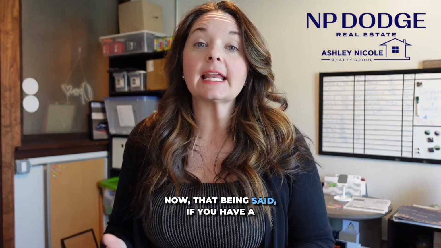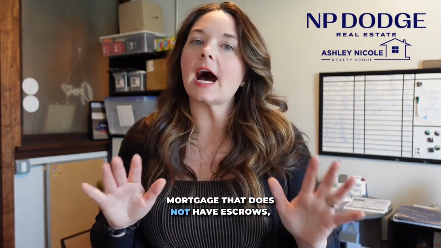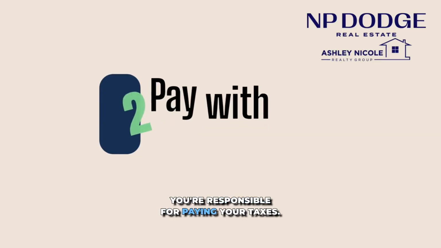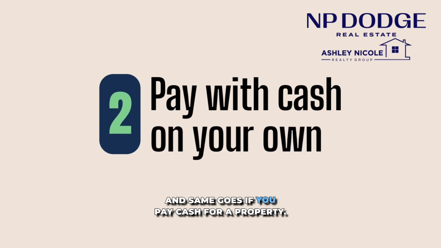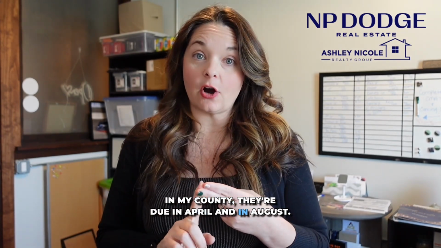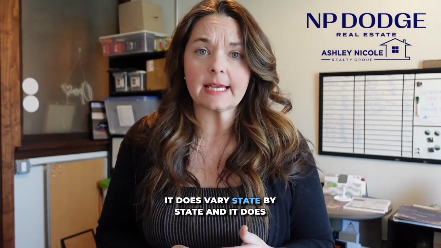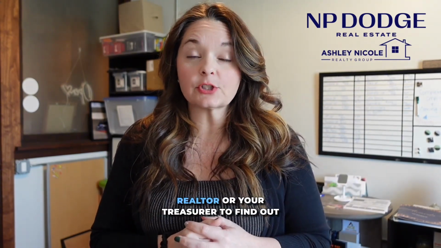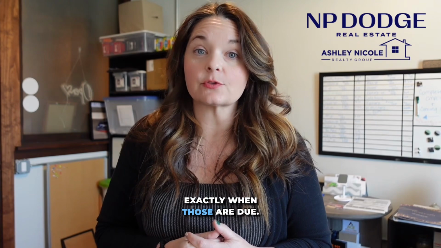Now, that being said, if you have a mortgage that does not have escrows, you're responsible for paying your taxes. And same goes if you pay cash for a property. You would be responsible for paying those taxes. In my county, they're due in April and in August. It does vary state by state, and it does vary county by county. So it's important to check with your realtor or your treasurer to find out exactly when those are due.